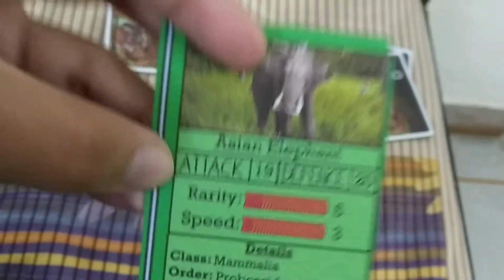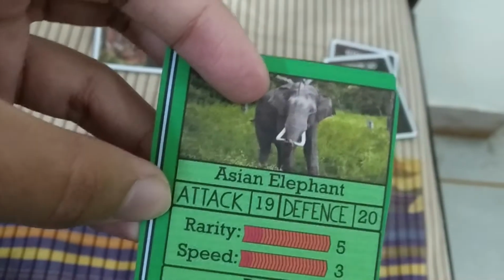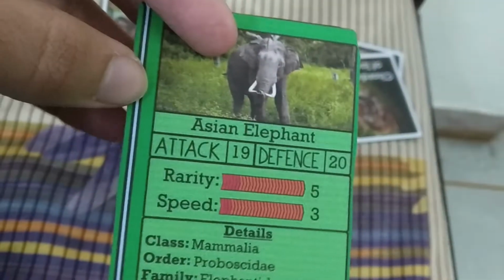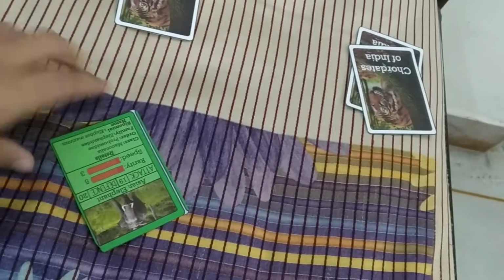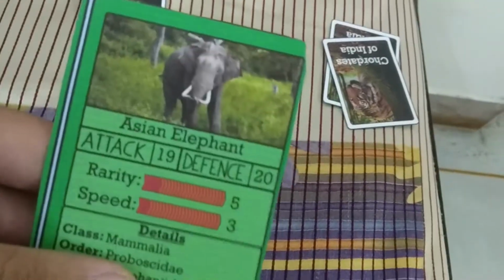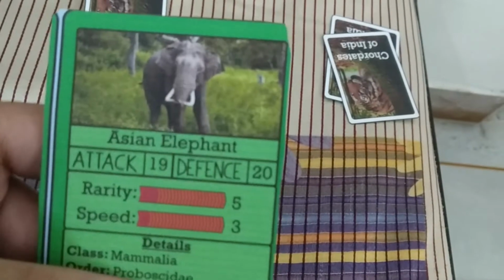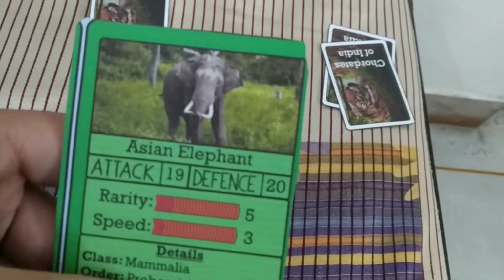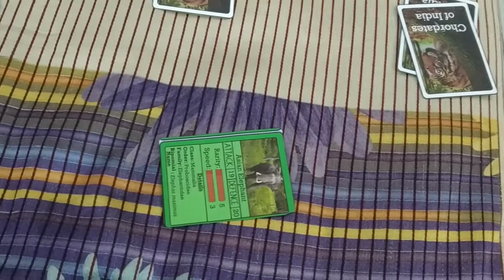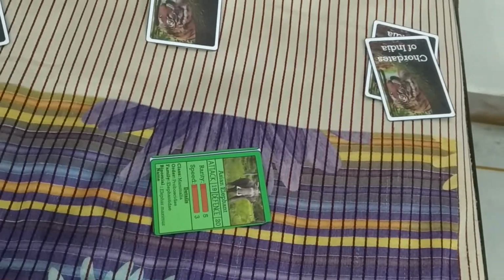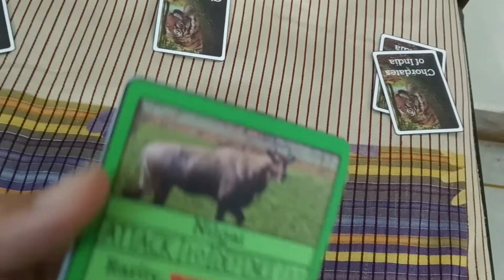So this Asian Elephant has an attack of 19. So Mr. Bustard plays the attack of 19. But he also saw that the defense was 20. Now this is the rule of the game. The first move cannot be defense, because if someone plays the defense at first, it will be like the Asian Elephant going to some other animal. So let's see which animal I'll bring back to defend against the attack of Asian Elephant.